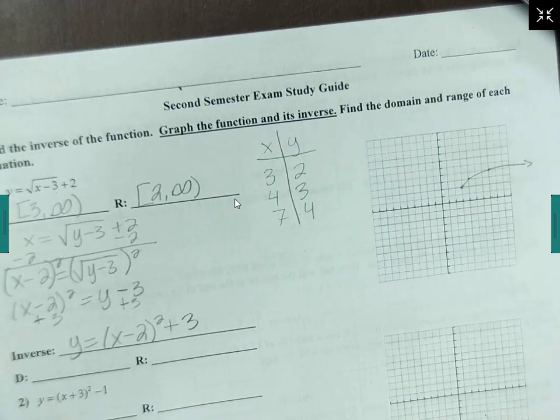Are there any questions on how I got that equation? If there are questions, it's okay to have questions, but you have to ask me. John. If you have questions, please let me know.